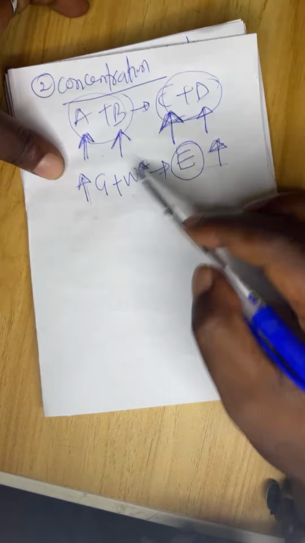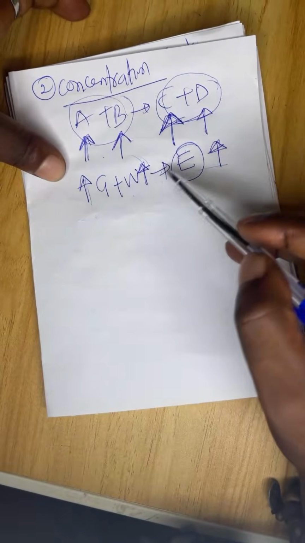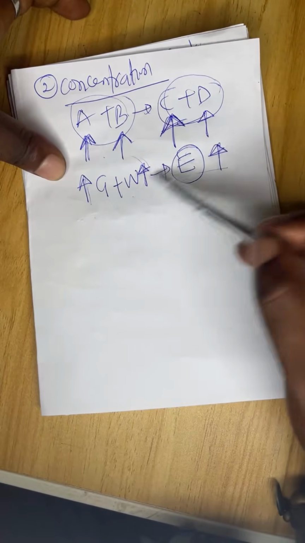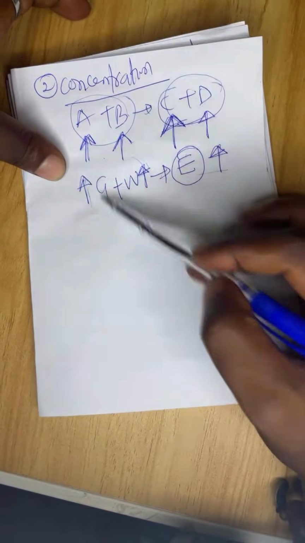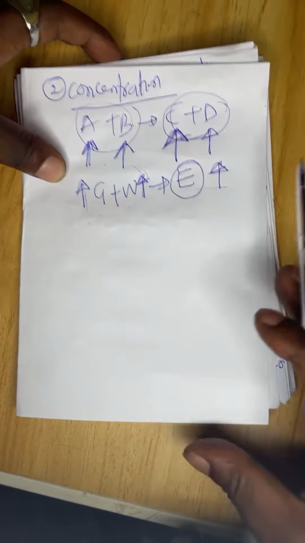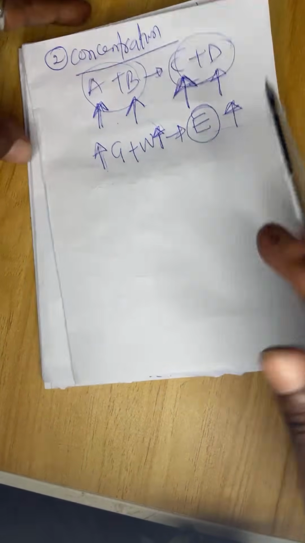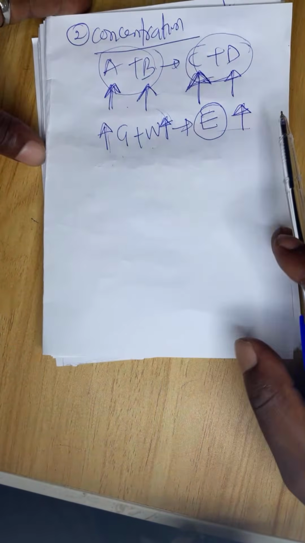If you decrease the concentration of the product, it favors the backward reaction. Once you decrease this one, it will favor backward, not forward. Please, endothermic, I've explained that. You can watch it after this time. I've gone away from endothermic reactions.